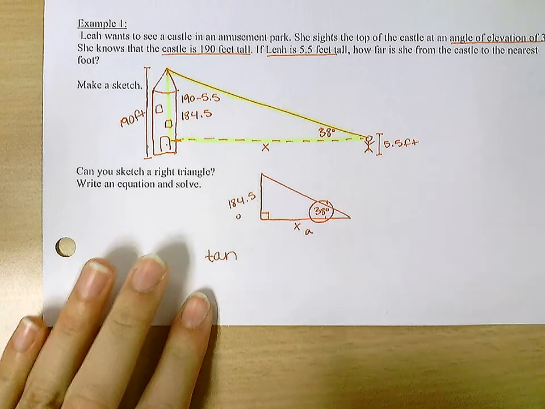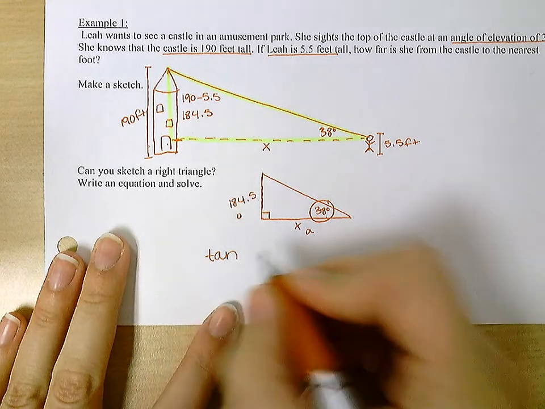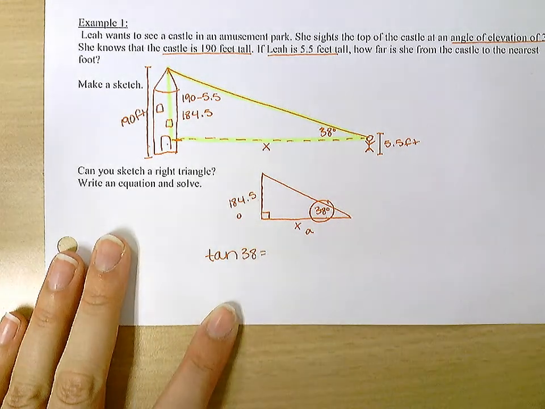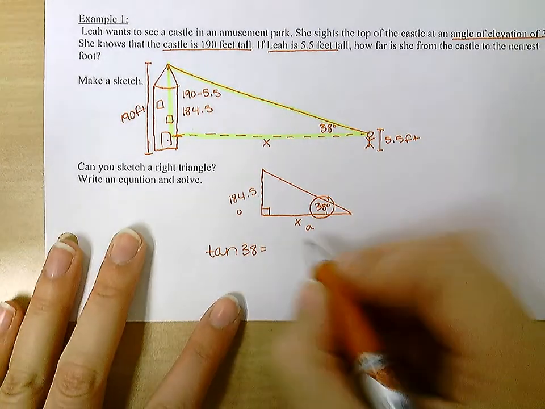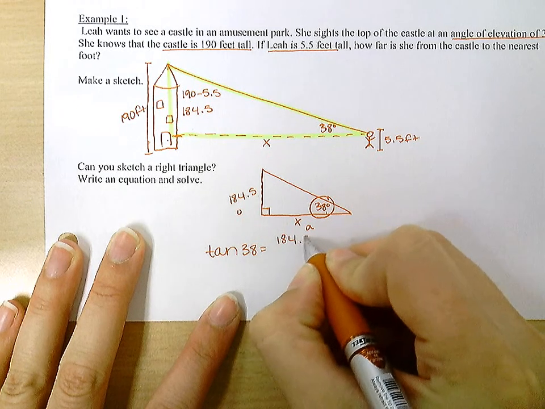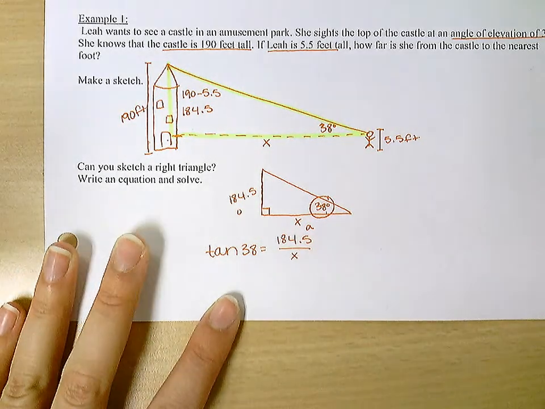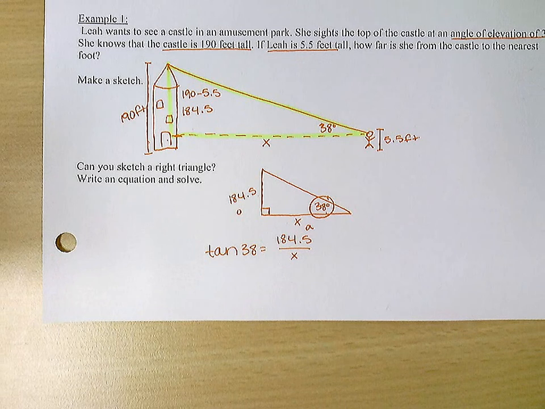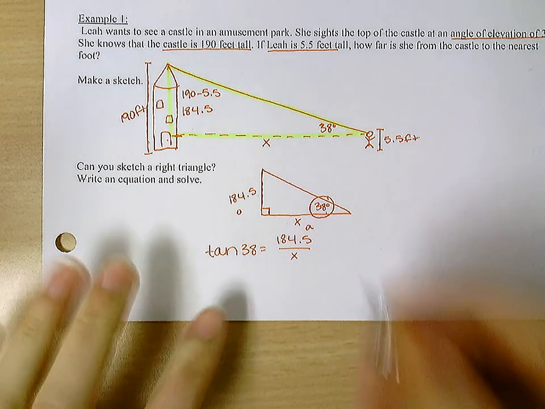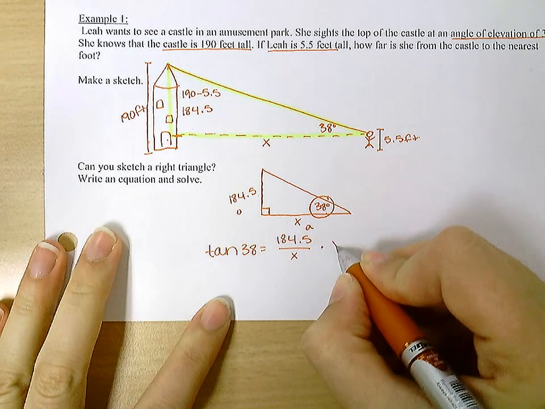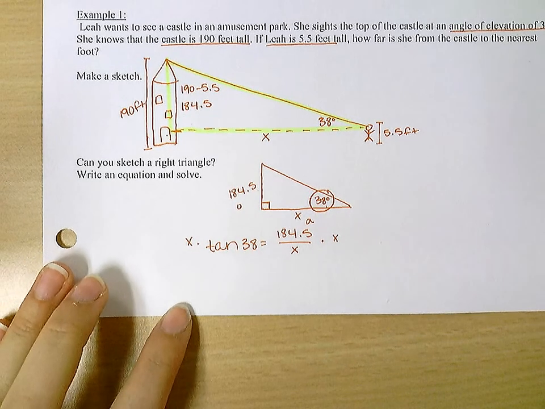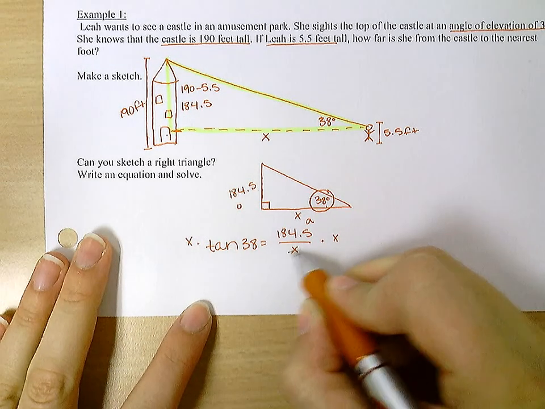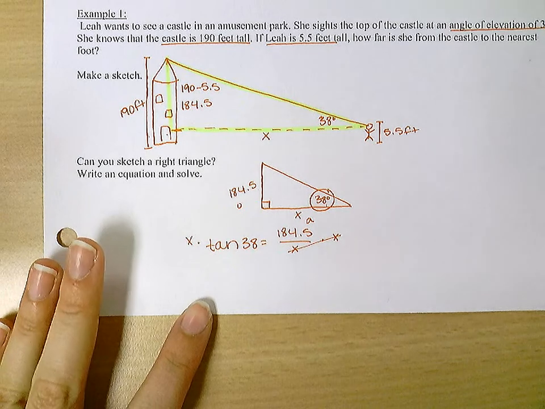So we would take tangent of our angle, which is 38, set that equal to your ratio of opposite over adjacent. So 184.5 over x. What do I do now? Multiply by whatever's in your denominator to both sides, because I want to cancel out that denominator on the right.